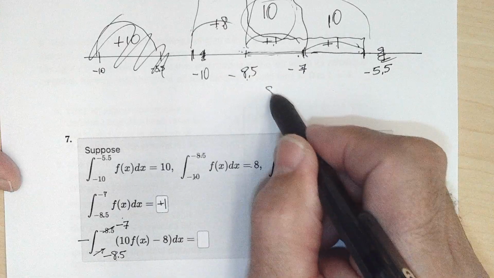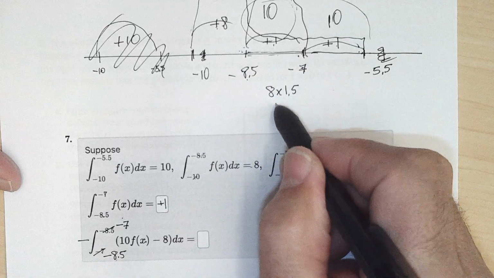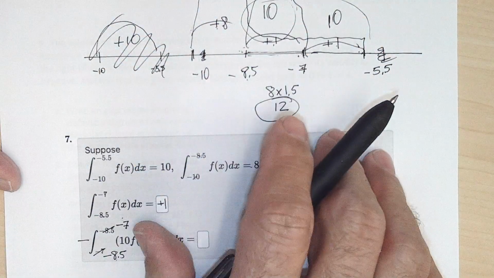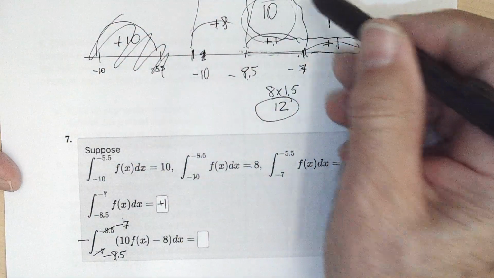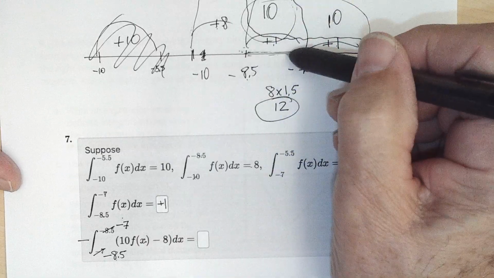So 8 times 1.5 is 12. So by dropping it down 12, I'm going to lose an area of 12 under this portion.